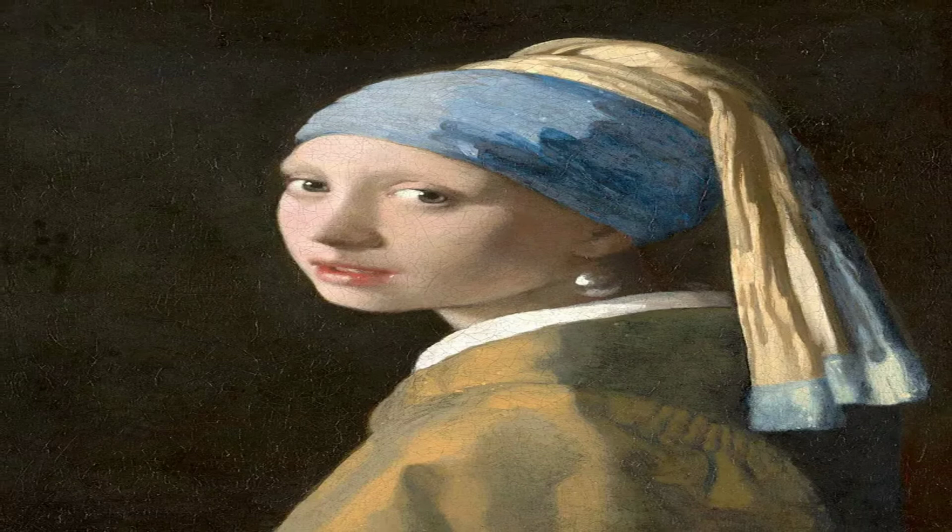Placing Girl with a Pearl Earring within its historical context helps to clarify its significance. The painting was created during the Dutch Golden Age, a period of economic prosperity and cultural flourishing in the Netherlands. Artists of this era were known for their attention to everyday life, mastery of oil painting, and interest in the effects of light and atmosphere.